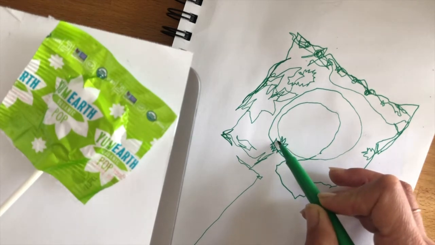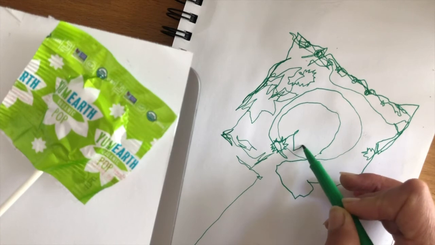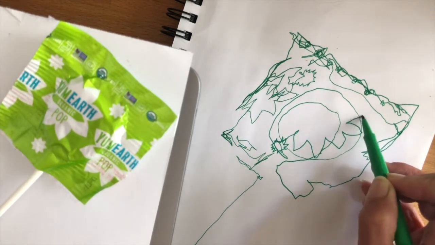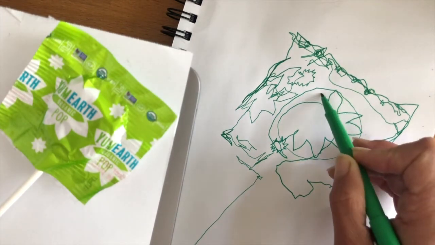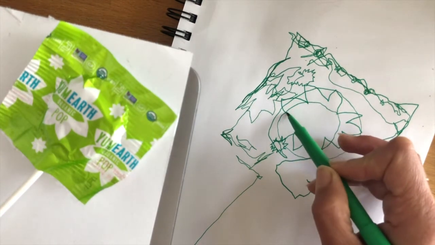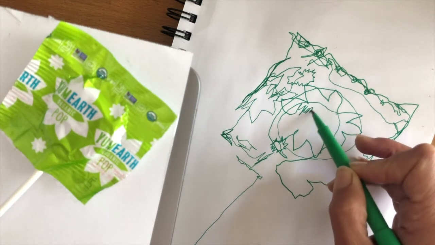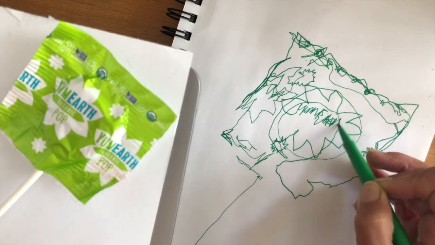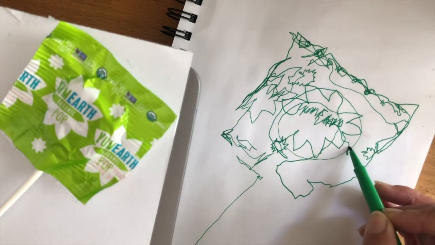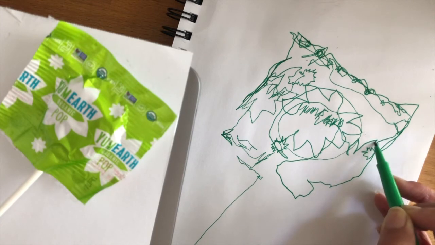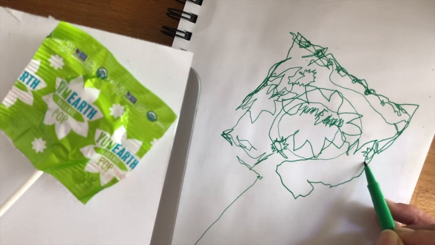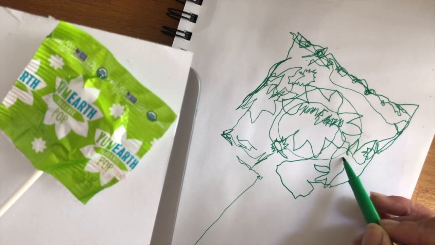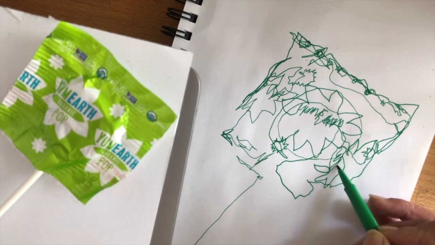So looking at not just the design elements, the little flowers and the stars and the text, but also the physical elements, the three-dimensional elements, everything on the candy wrapper that could possibly cause a line. Keeping that line continuous, flowing, going back over to where you start to observe something new.